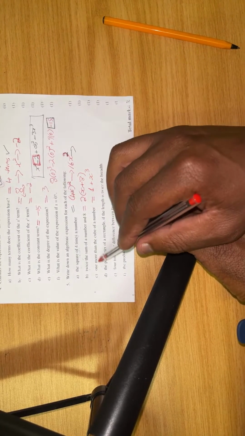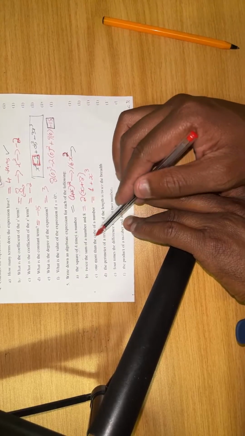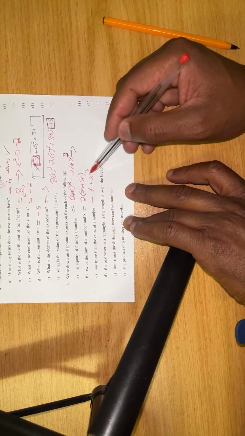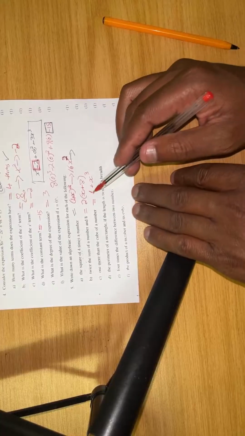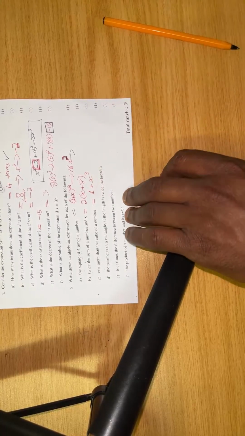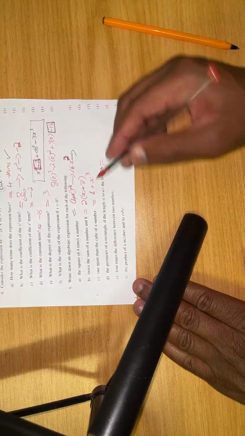Cube. If they say more than, we add. The cube of a number we're talking about is x. So it will be 1 plus x cube. Okay? Let's move to D.